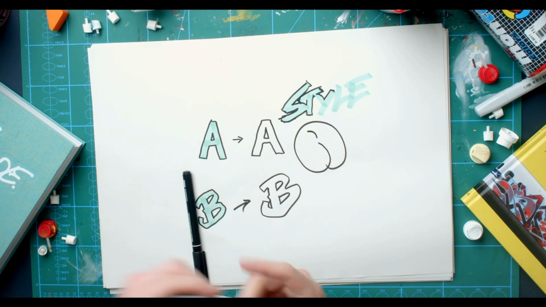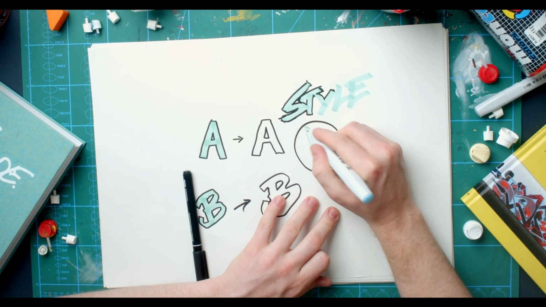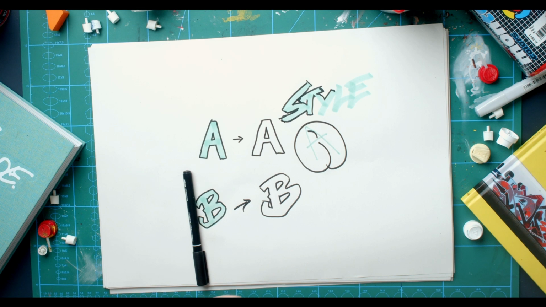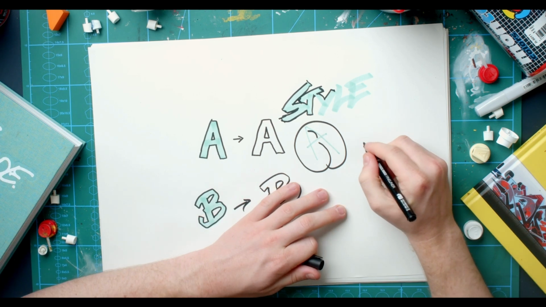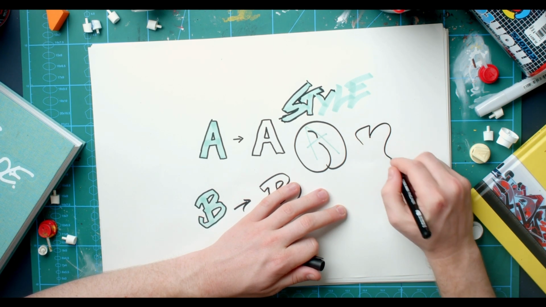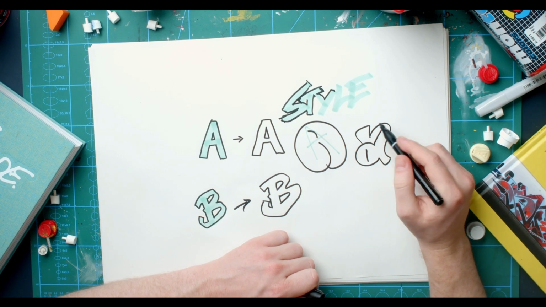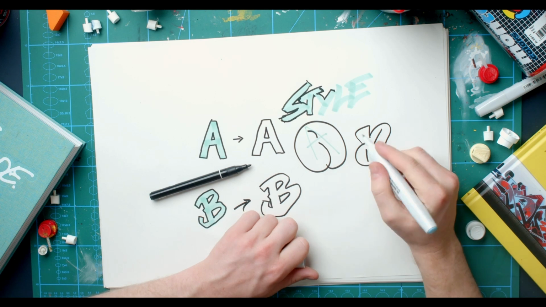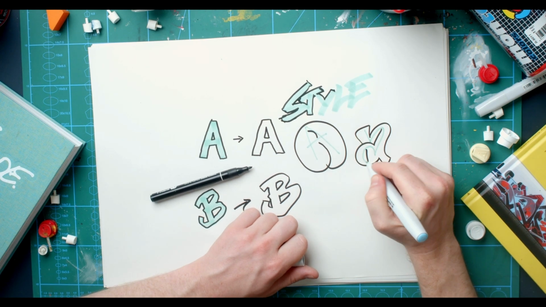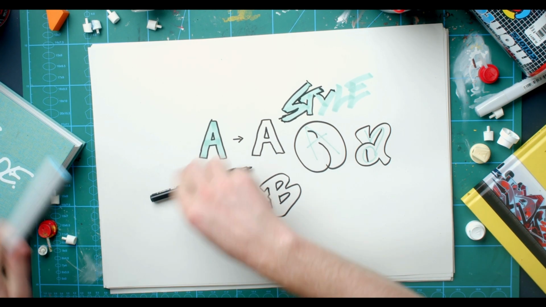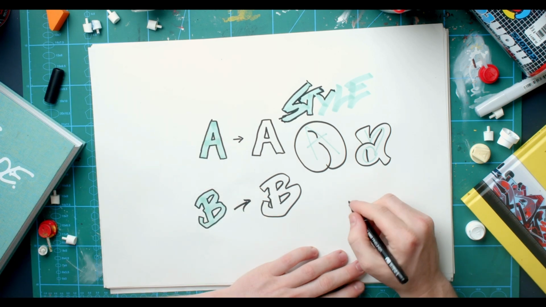So this could be a throw-up A, because you would still have all the elements in it. But a throw-up A could also be a smaller A like this, like a low capital A, and then the A inside is like this, right? But there's a lot of different ways that you can experiment with this.